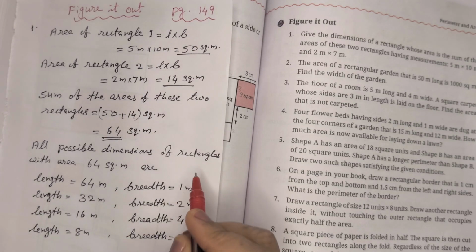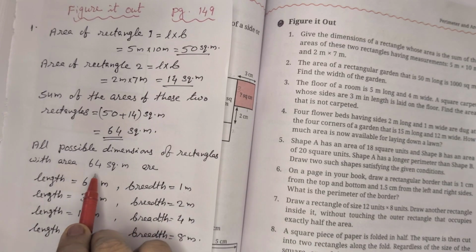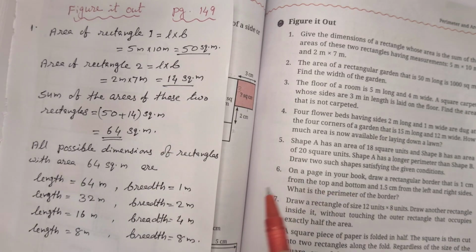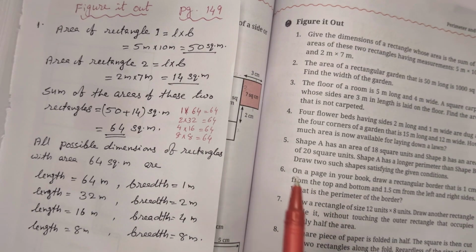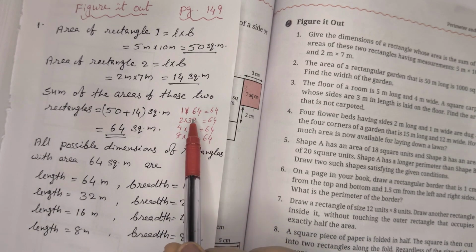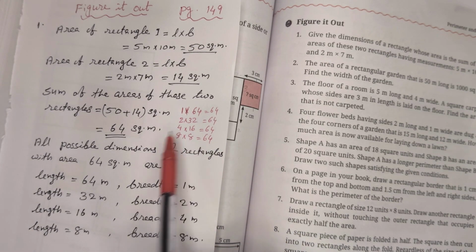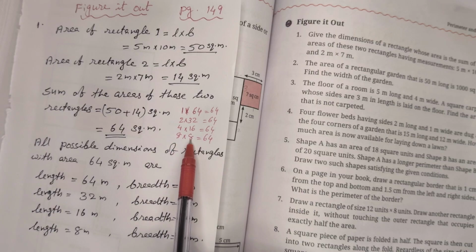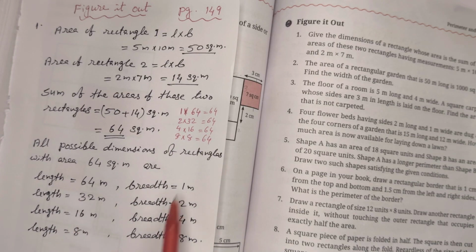To get that one, first we have to factorize this 64 or find the factors of 64. So now we can see here 64 we can write as 1 into 64, 2 into 32, 4 into 16, 8 into 8. So these are the dimensions. The bigger number we take as the length, the other number we take as the breadth. So these are all the possible dimensions.